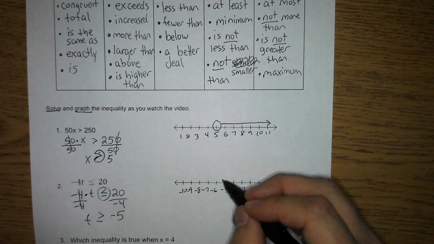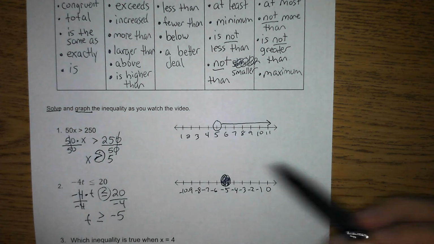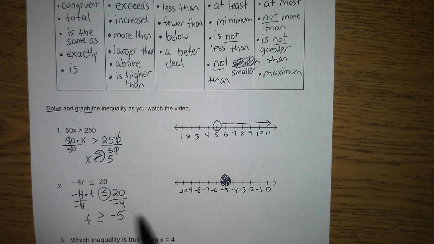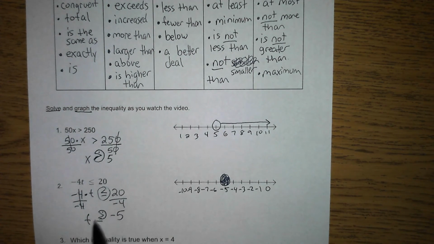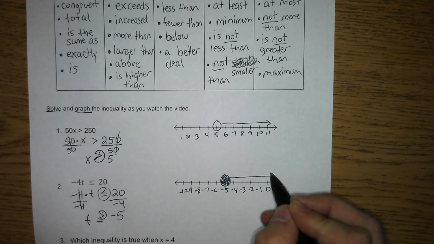So I'm going to have a closed circle on negative 5, which means negative 5 could be one of my solutions. It would make that statement true. Negative 5 is equal to negative 5. If I make my Pac-Man, Pac-Man's hungry for the variable again, so the arrow would go to the right.